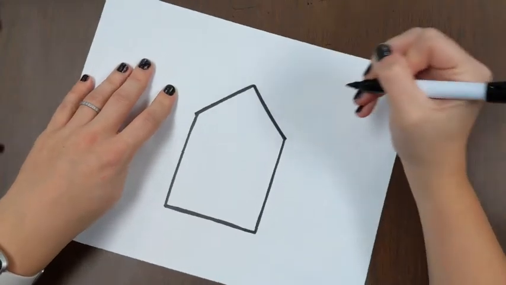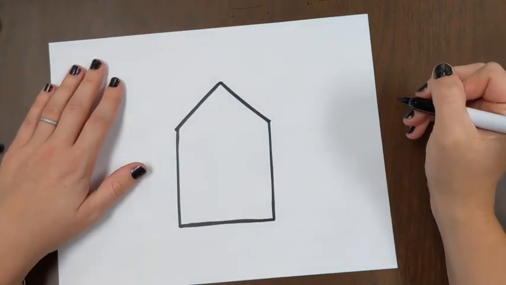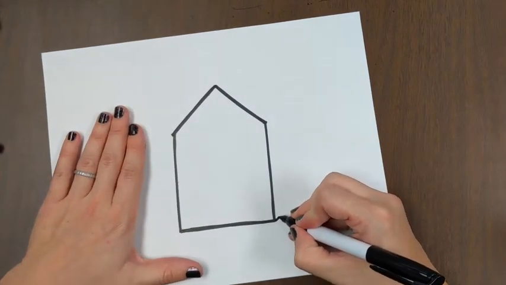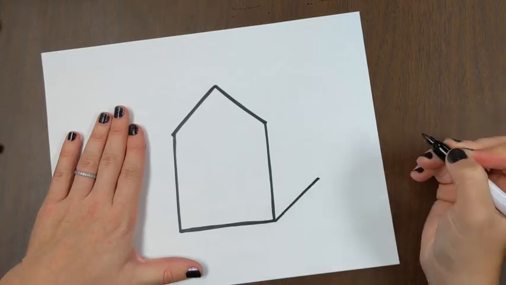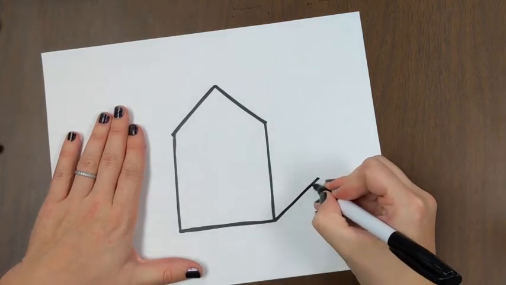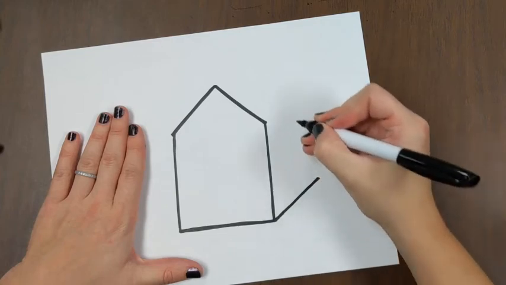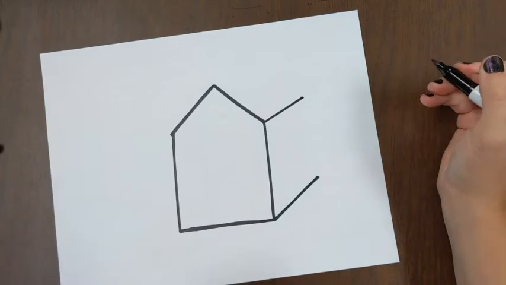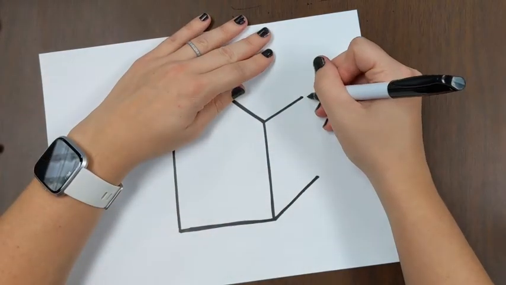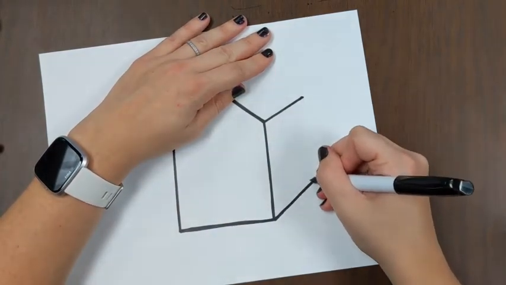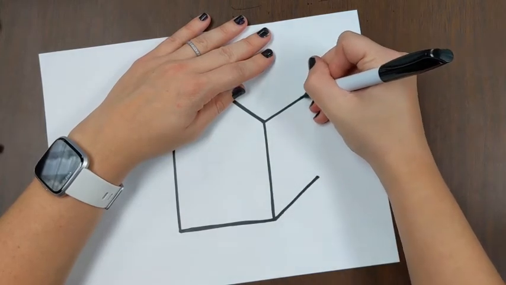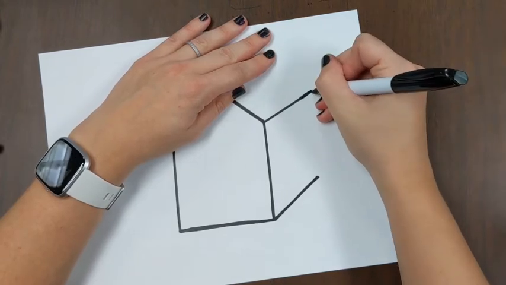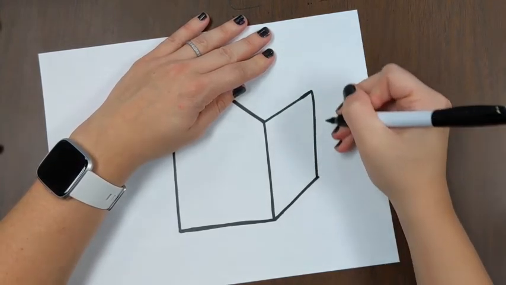We want to make it three-dimensional. So I'm going to go to the bottom right corner and I'm going to draw a diagonal line that goes back. Okay, diagonal. I'm going to go up to the next corner and I'm going to draw that same diagonal line. Diagonal. Again, we're not using a ruler, so make it work. And from those two diagonals, I'm going to make a straight line that connects them. There we go.